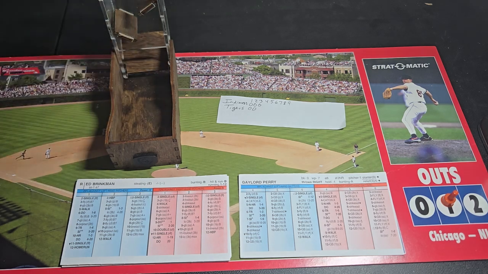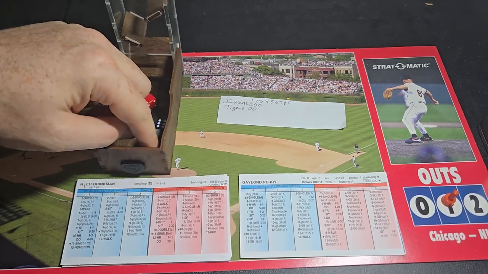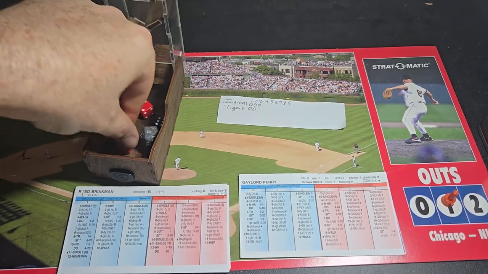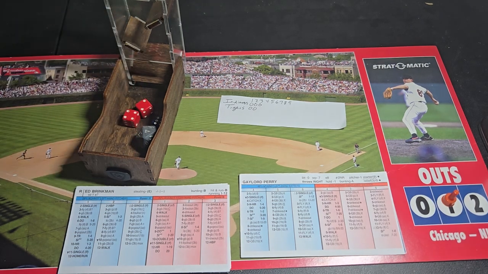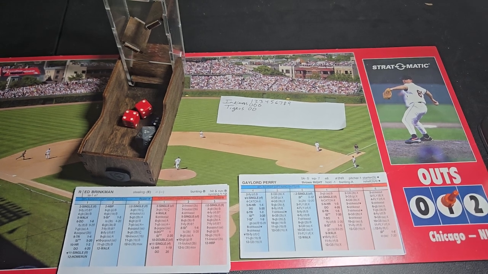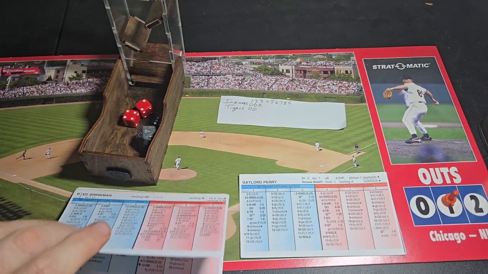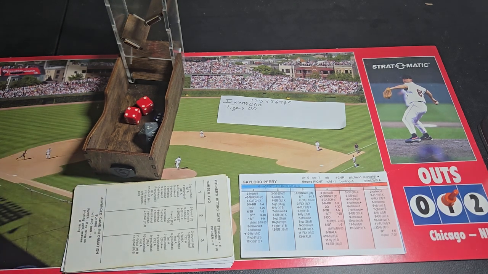Here is Ed Brinkman. 6. Oops. I think that was a 4. Yep, 6 and a 6. Ground ball to short. And Duffy retires Brinkman, 2 away. And here's Mickey Lolich. Switch hitter batting left-handed.